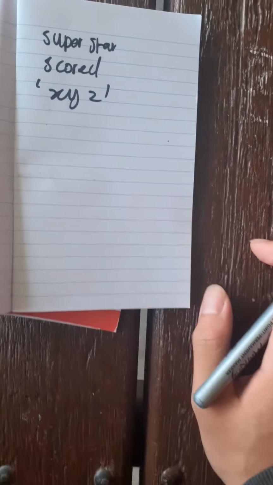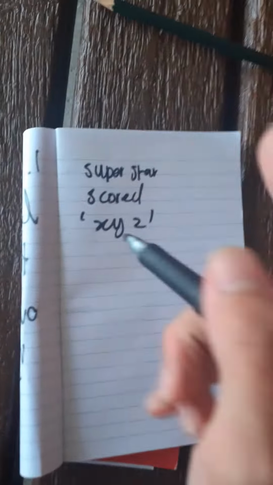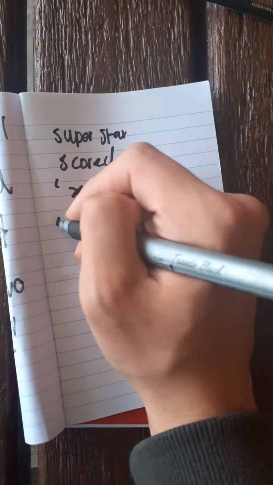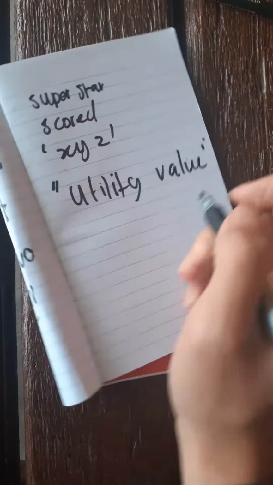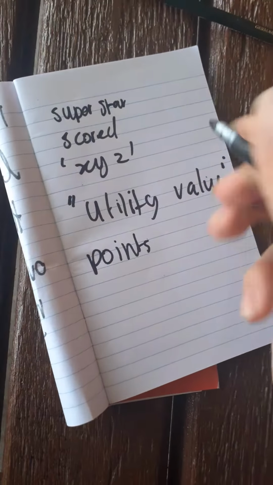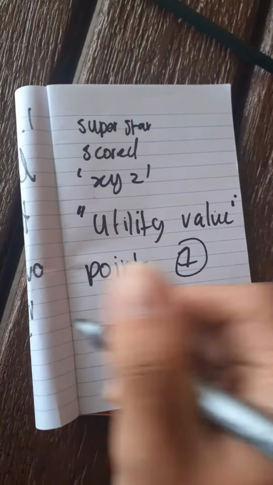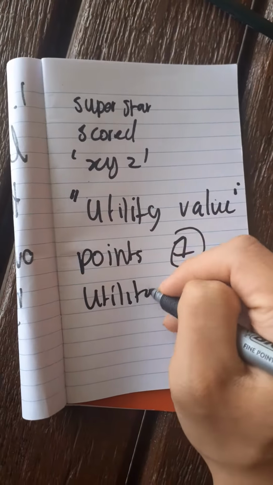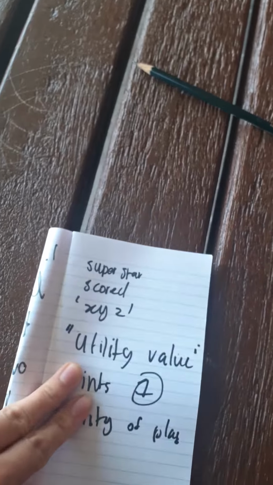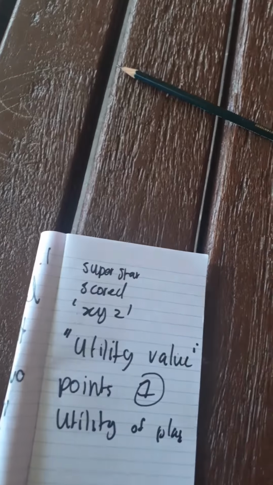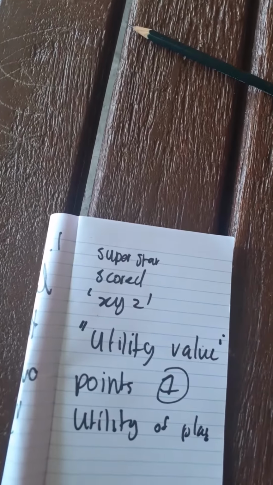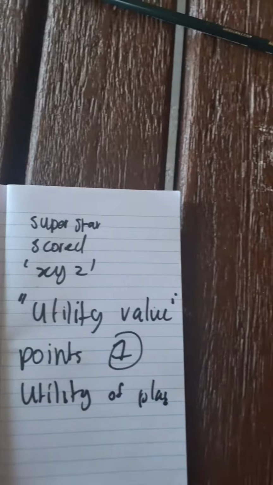I'll tell you what I look for when I look for a player. I look at what's called a utility value. Points are only one factor in the utility value of a player. People say numbers don't lie, this guy's going to get the first pick in the draft, and so on. But the matter of fact is, you always have to look at the utility value of the player.